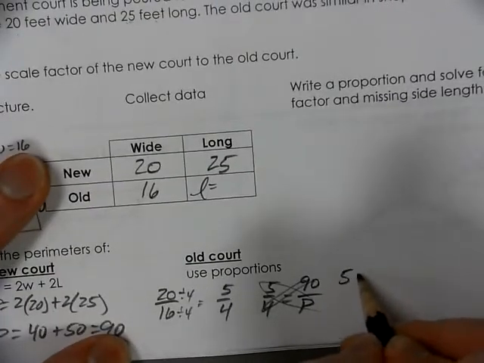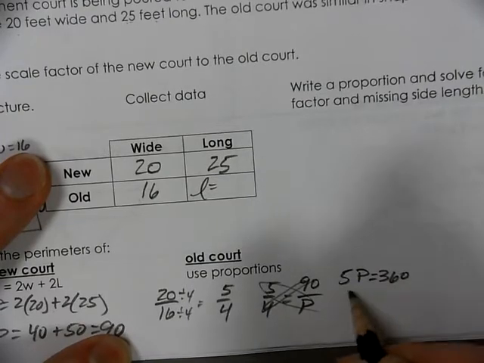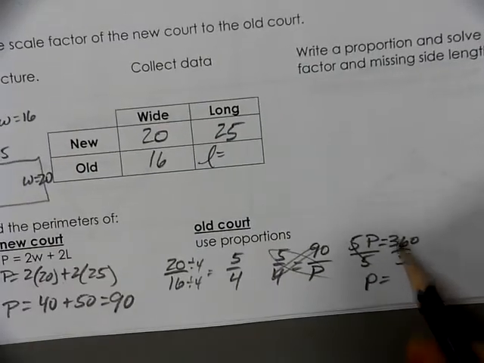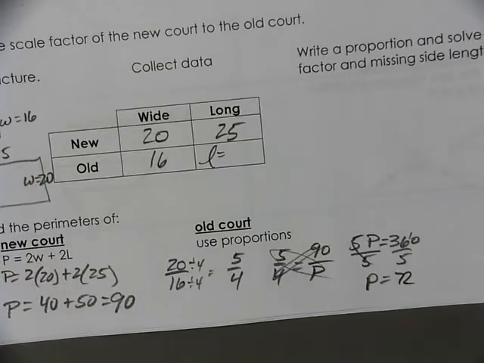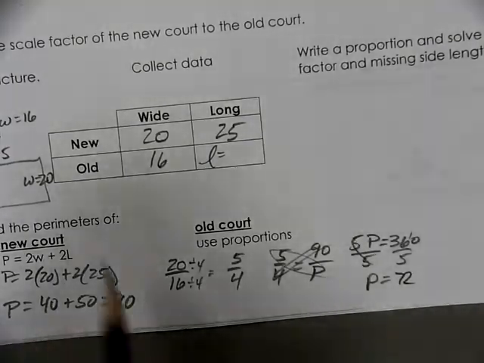So we get 5P equals 360. And 5 goes into 36 7 times with 1 left over. So we get 72. That is our perimeter of the smaller shape. So notice we can calculate the perimeter even though we don't know all the measurements all the way around it.